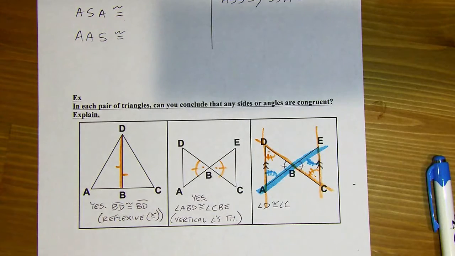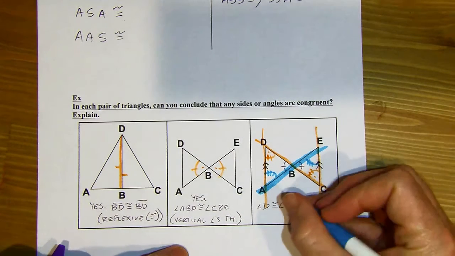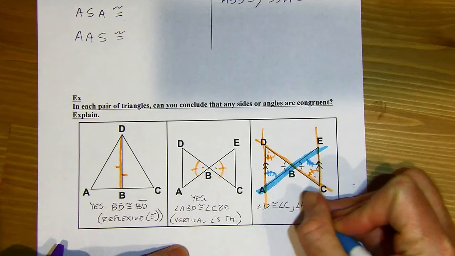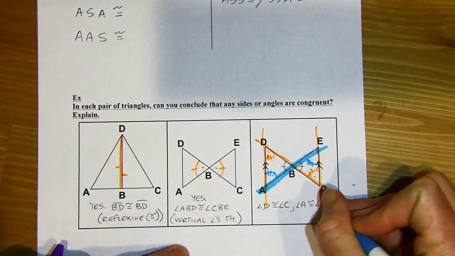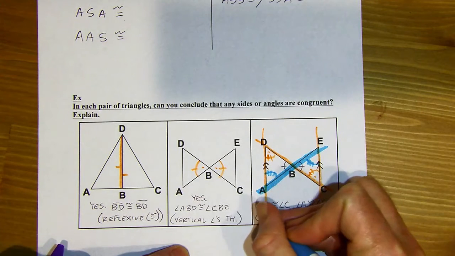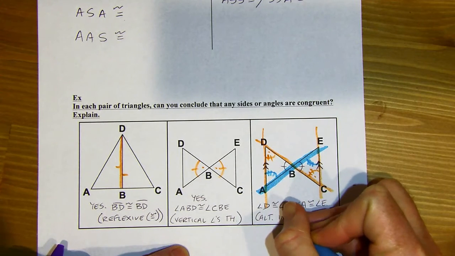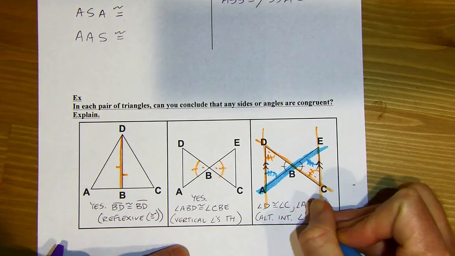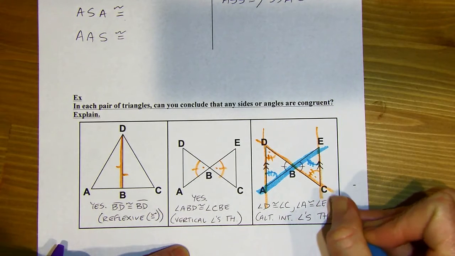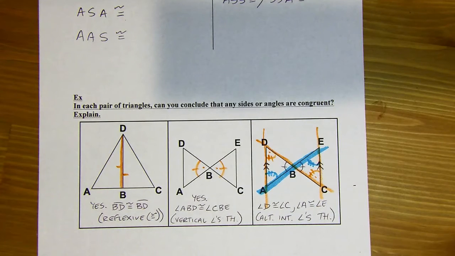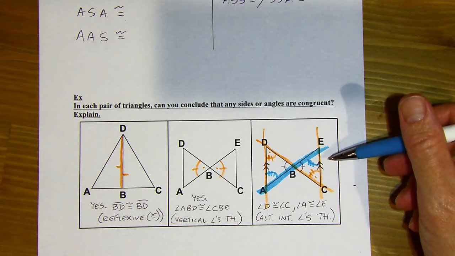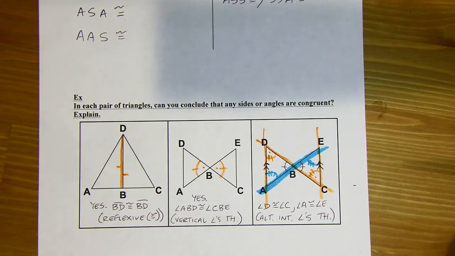So I can also say angle A is congruent to angle E by the alternate interior angles theorem. I can abbreviate here. Alternate interior angles theorem. Okay. I could have actually got the blue ones by the third angle theorem as well, because I had two pairs of congruent angles already. So then you can get the third one. Okay.